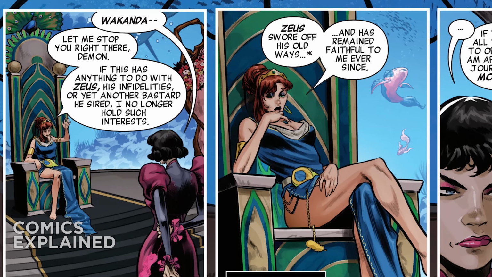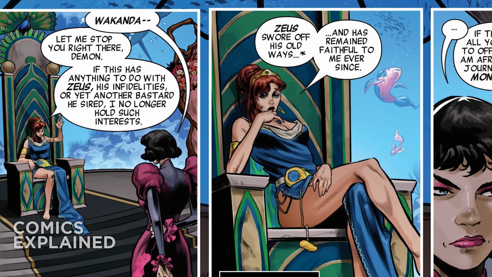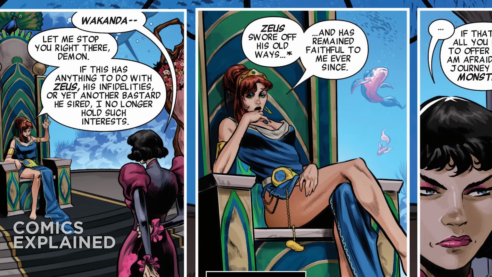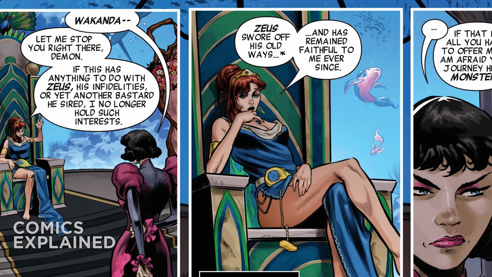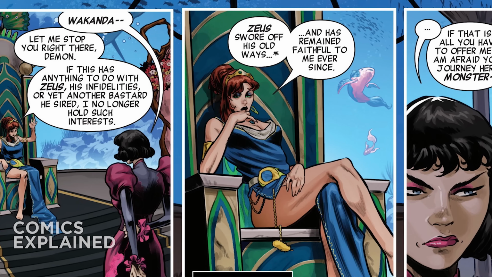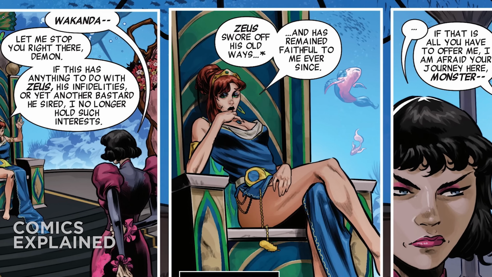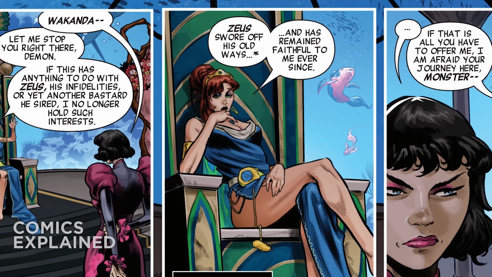And so Bogey just says Wakanda, and in that moment, Hera's like, "Let me stop you right there, demon. If this has anything to do with Zeus, his infidelities, or yet another bastard that he sired, I no longer hold such interests. Zeus swore off his old ways and has remained faithful to me ever since."